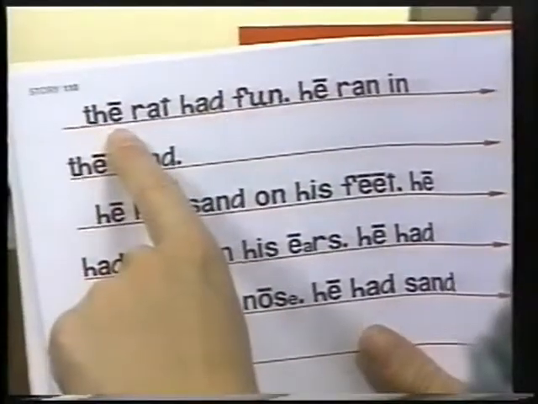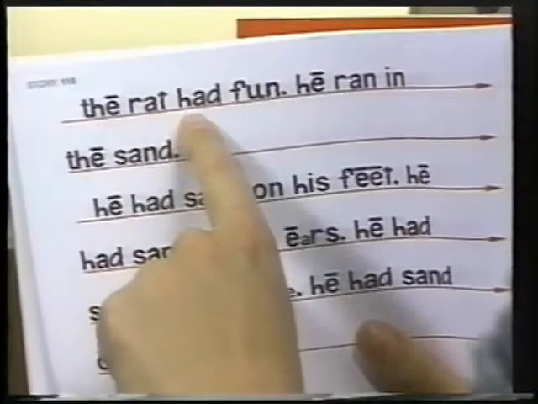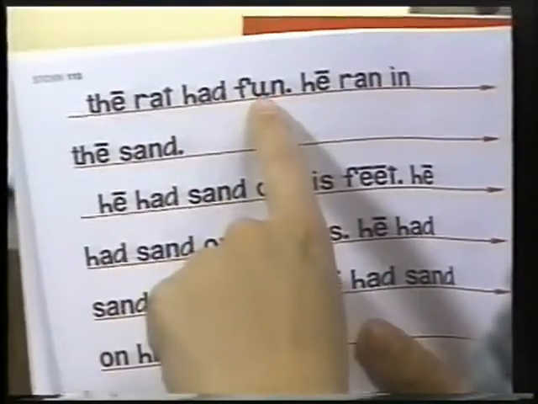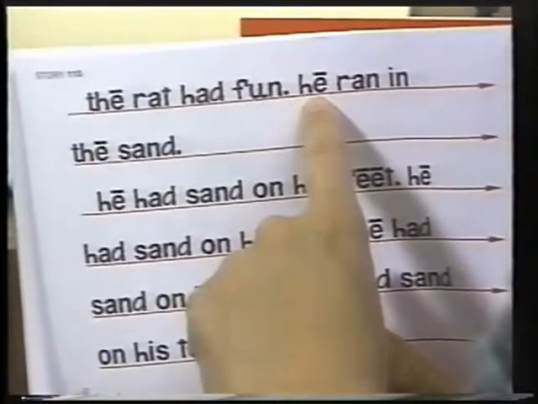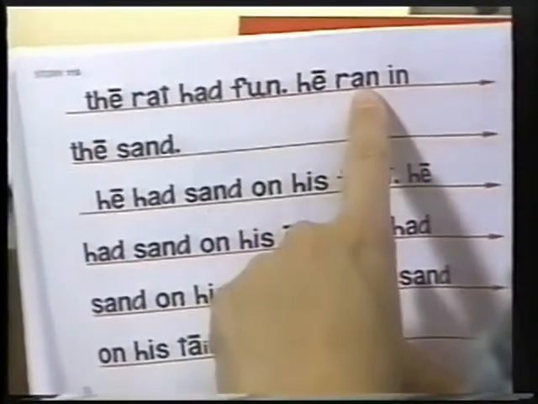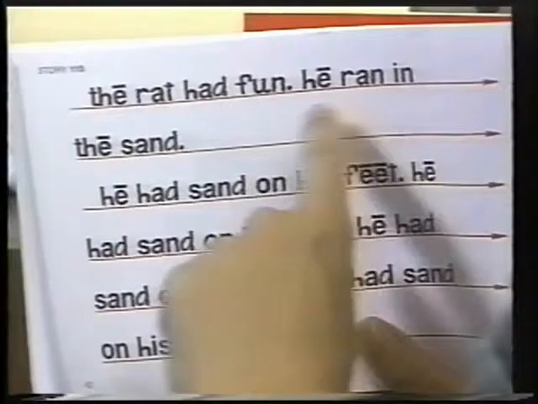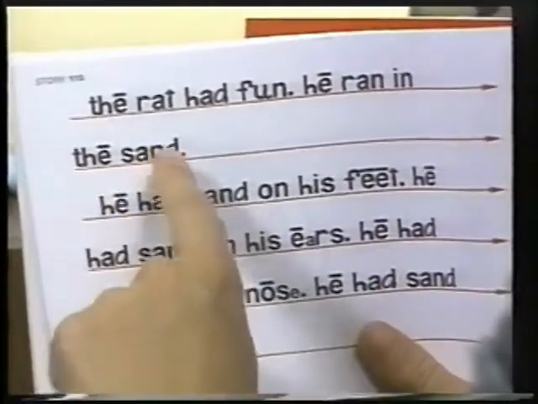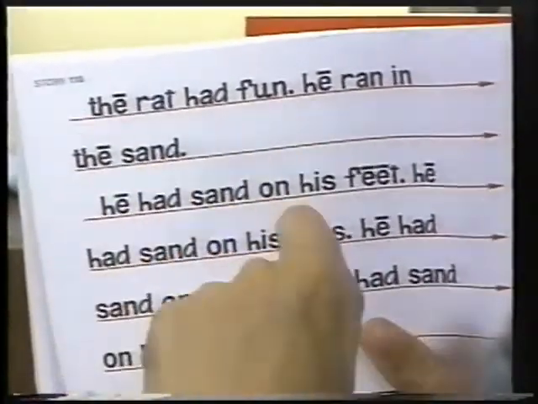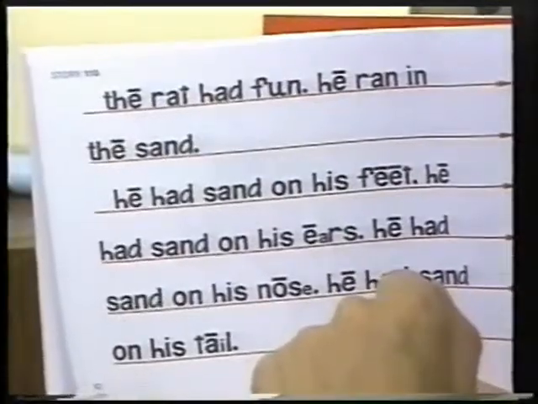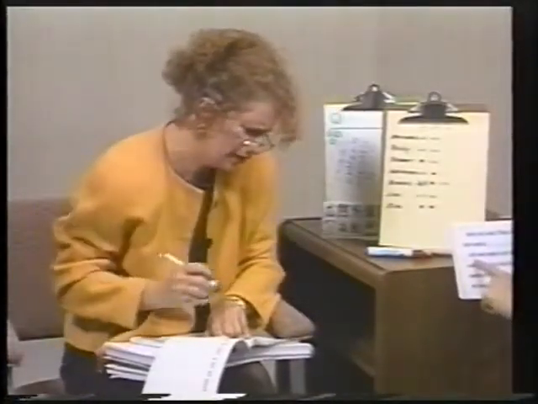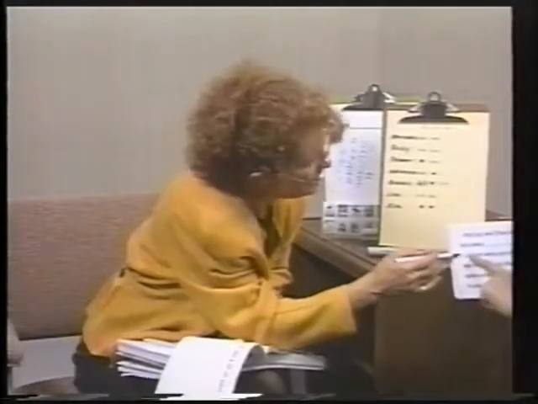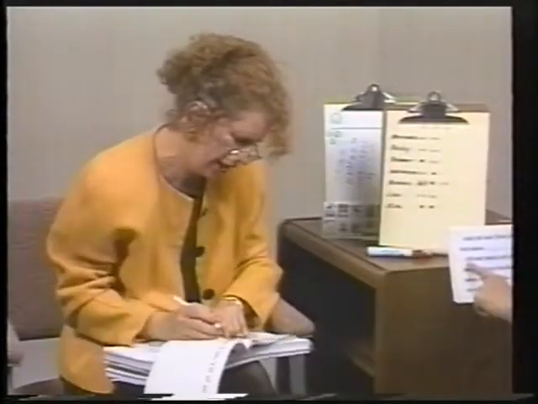The rat had fun. Yes, perfect. Go ahead on the next one, too. He ran in the sand. Wow, am I impressed? Give me a shake. That was really good. Okay, third sentence. Find it. It's that 3 lines down. That's good. You got it. Okay, go ahead.